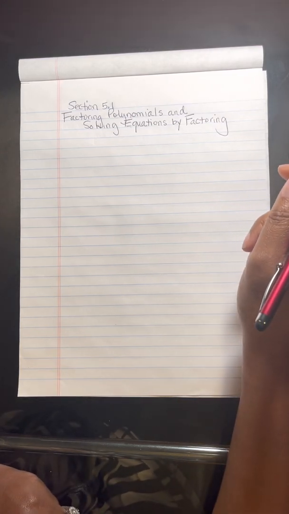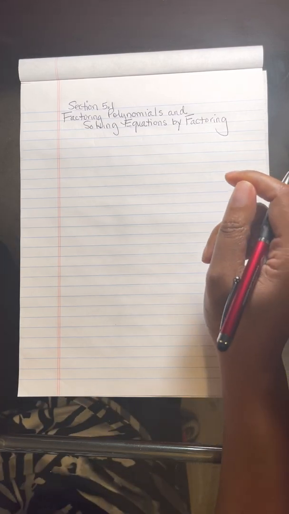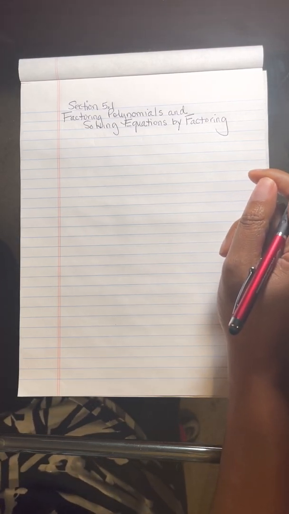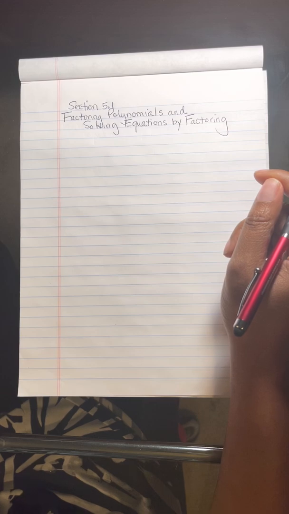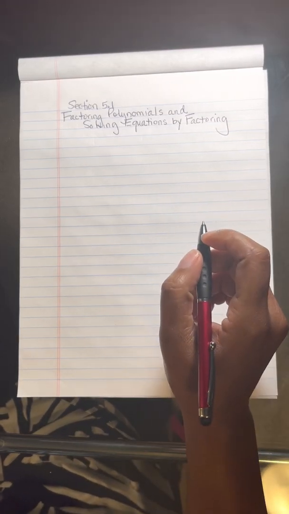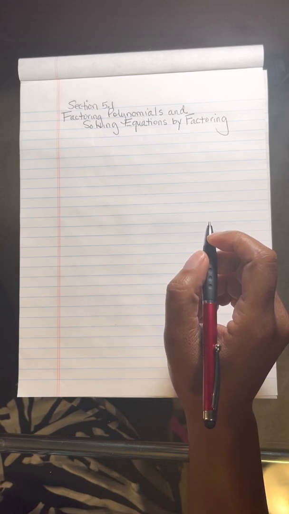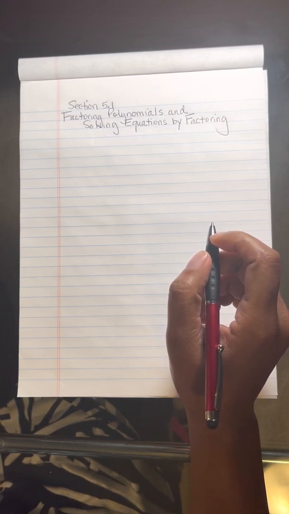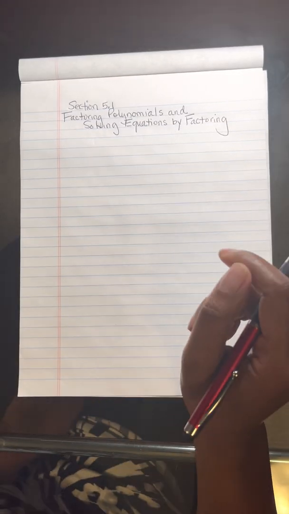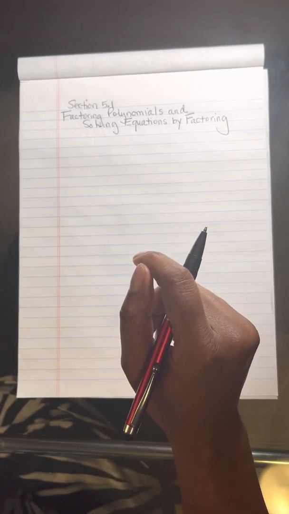The section that we're going to do today is called Factoring Polynomials and Solving Equations by Factoring. I am using your ebook, which is online. This first section is called Factoring Out the Greatest Common Factor, Factor by Grouping.